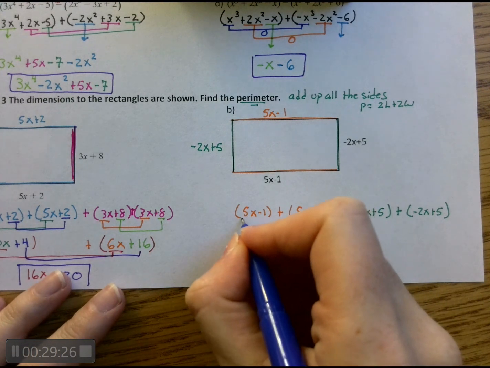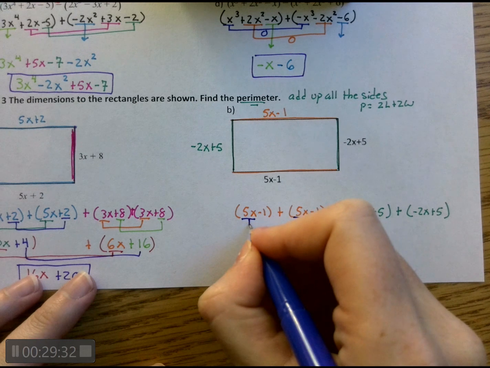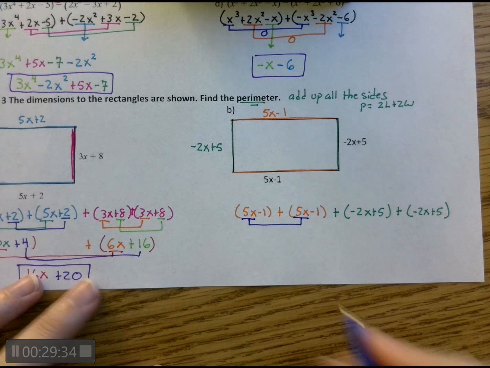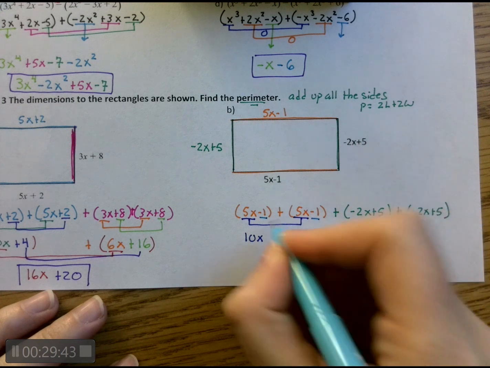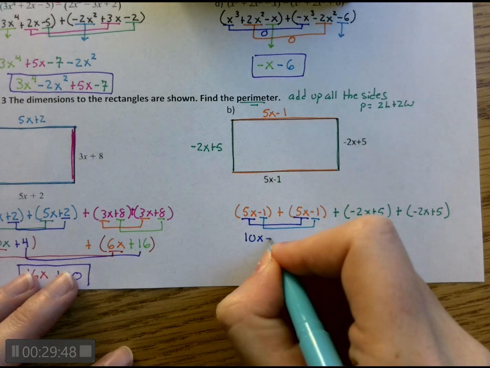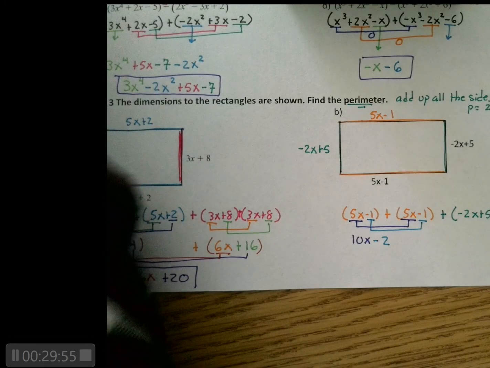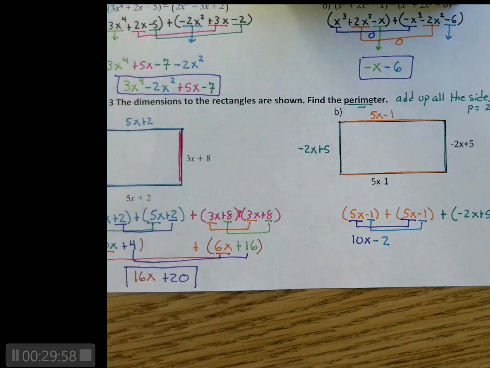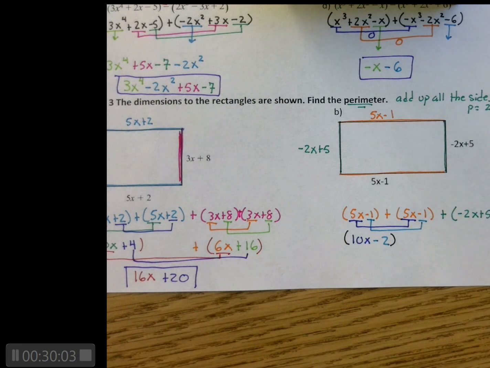So just focusing on the orange, we have 5x, so I need an x, and here it is. So 5x plus 5x will give us 10x. And then we have negative 1, negative 1. Negative 1 plus negative 1 will give us negative 2. Cool. And then you can go ahead and put this in a parentheses, just like we did earlier.